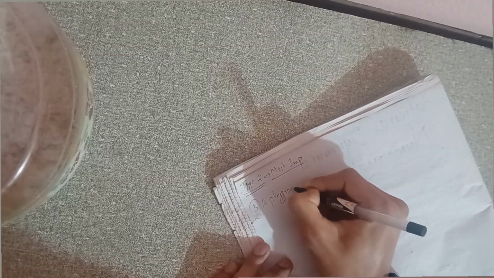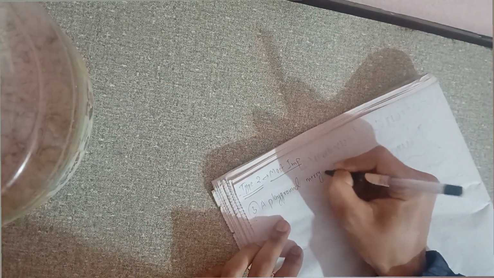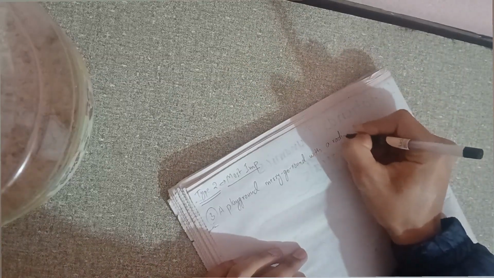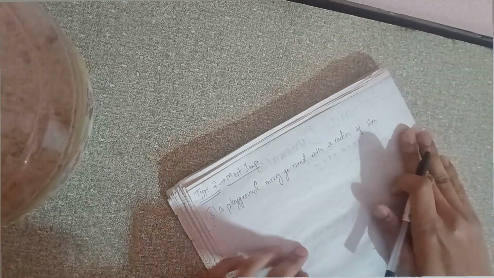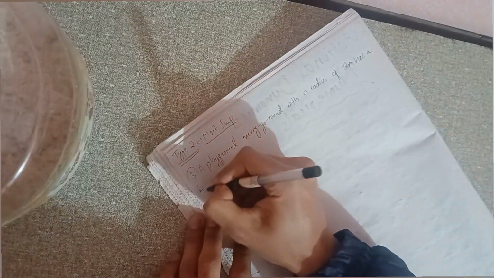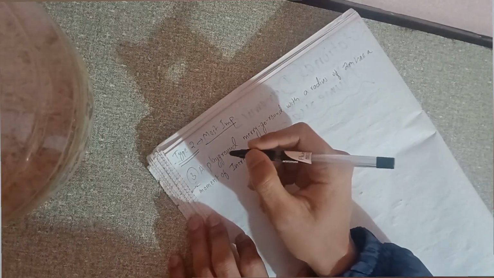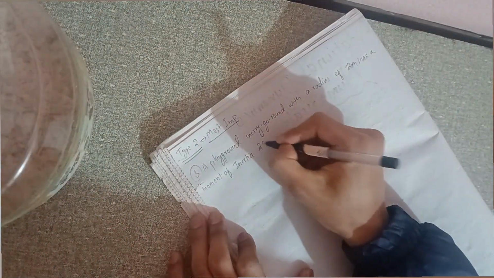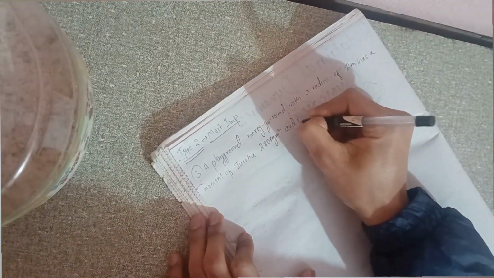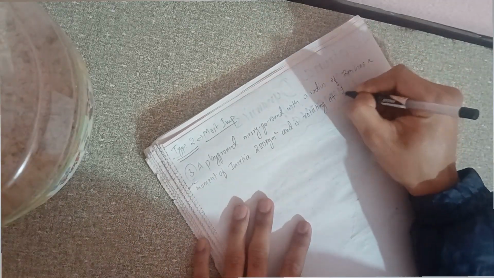A playground merry-go-round of radius 2 meter has a moment of inertia 250 kg m square and is rotating at 10 revolution per minute.